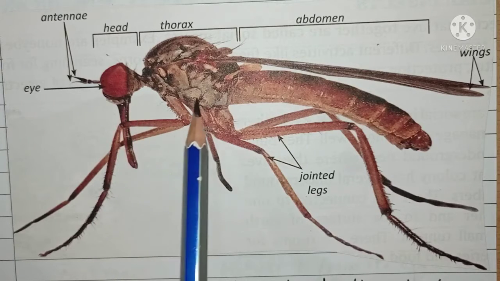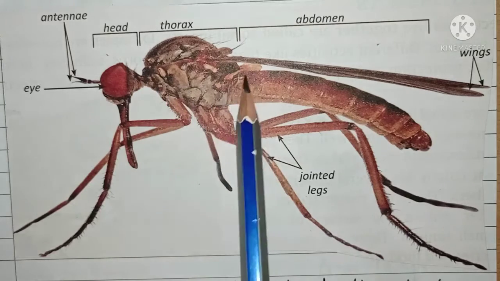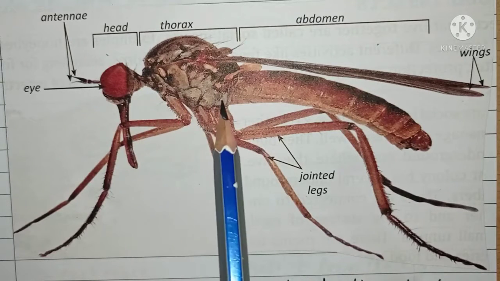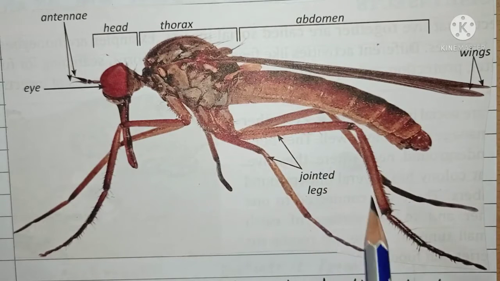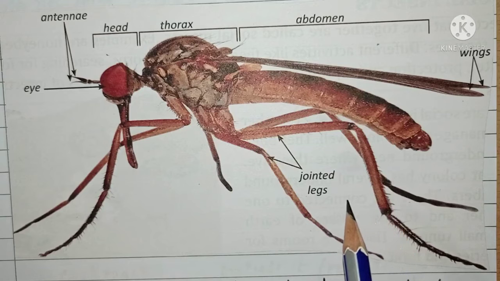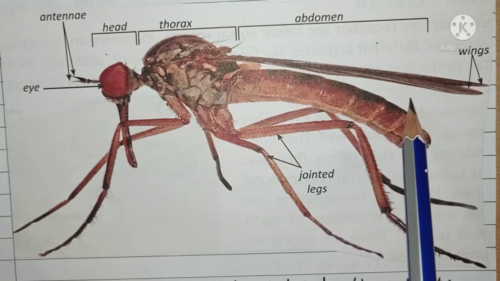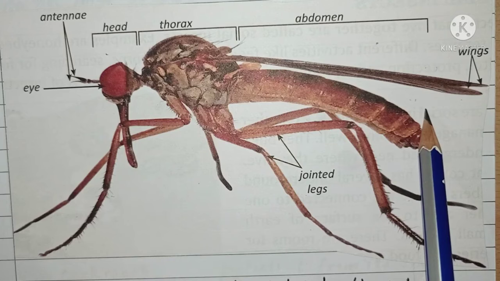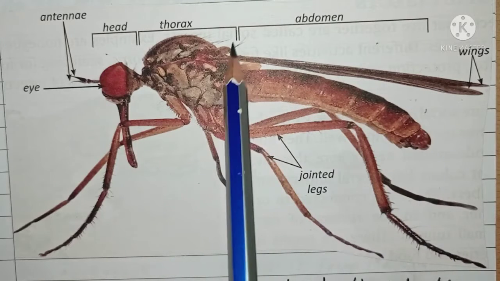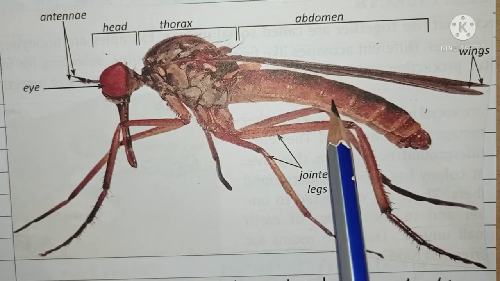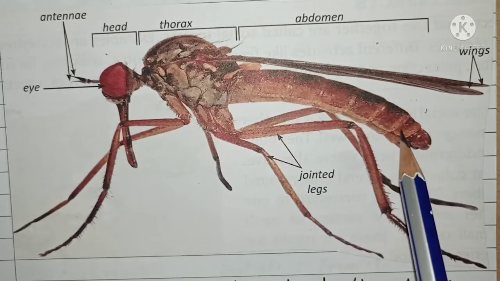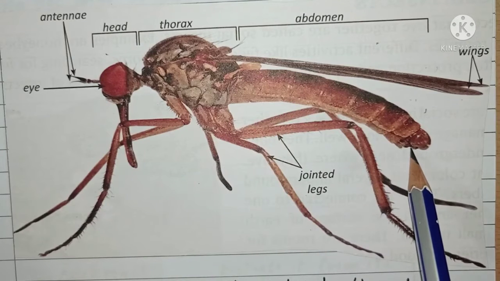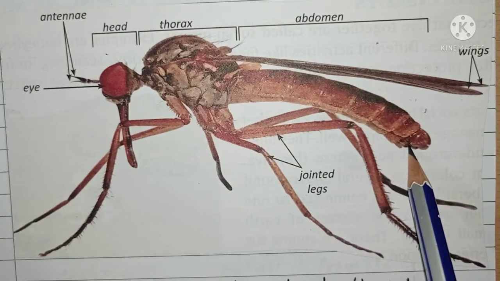Now, talking about the thorax part, this part is the thorax, which has 3 pairs of jointed legs. There are 3 pairs of jointed legs and 2 pairs of wings. So this is the thorax part, and then the abdomen part. The insects have holes which are called spiracles, and these spiracles are present on the abdomen, and through these spiracles the insects breathe.